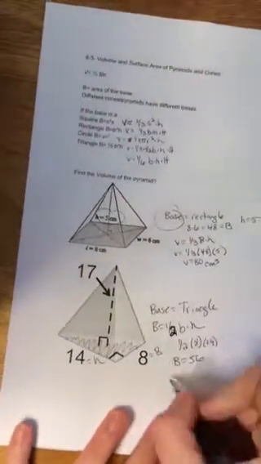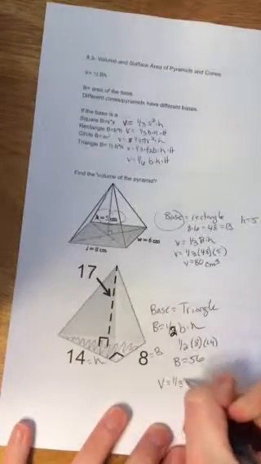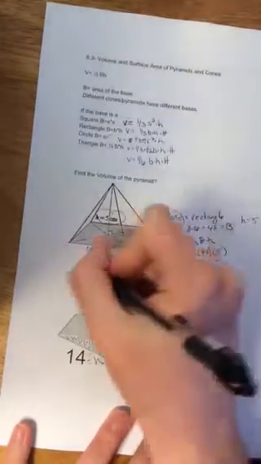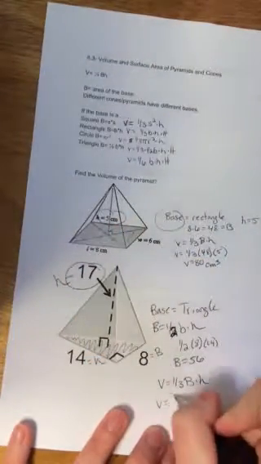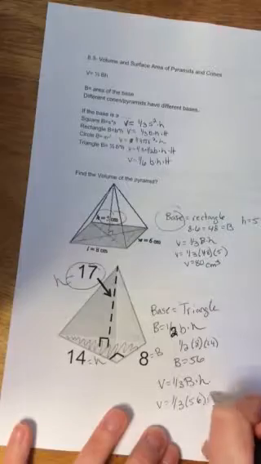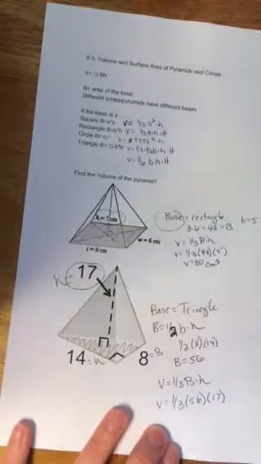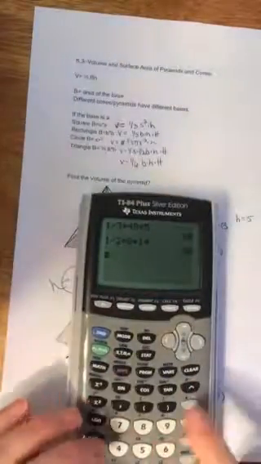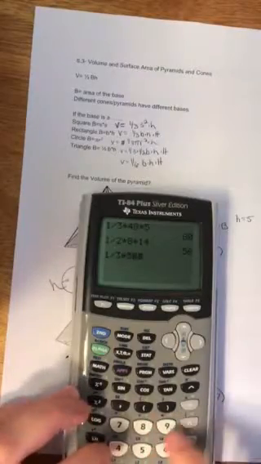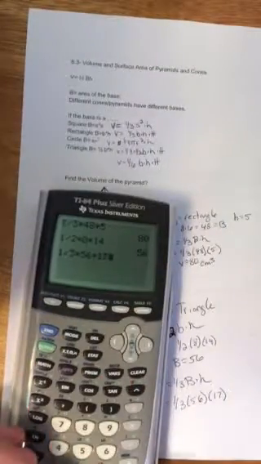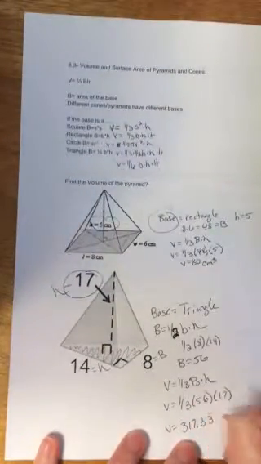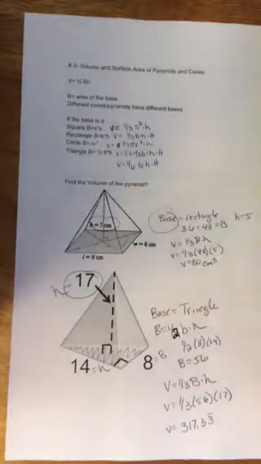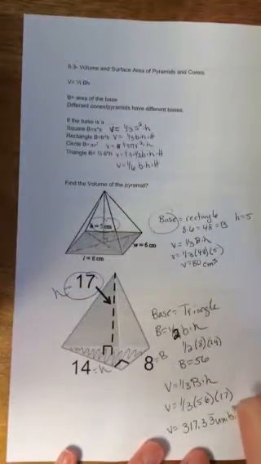Now if I plug that into my formula, volume equals 1/3 big B times the height. And my height of the actual pyramid is 17, so this is my H here. So I get V equals 1/3 times 56 times my height, which is 17. And again, I don't know that off the top of my head, so I'm just going to pop that in here. Times 17. Okay, and I get 317.33 repeating. And there's no units on this, so I would just put units cubed.